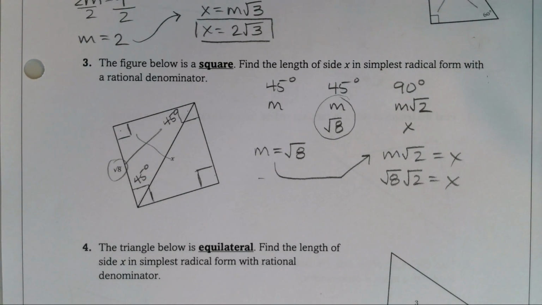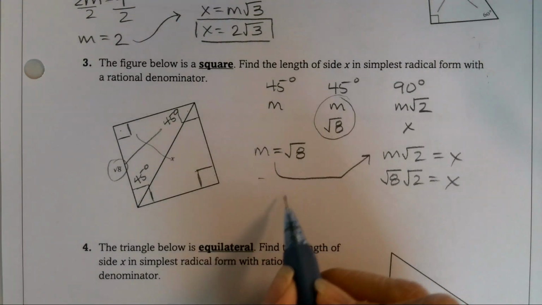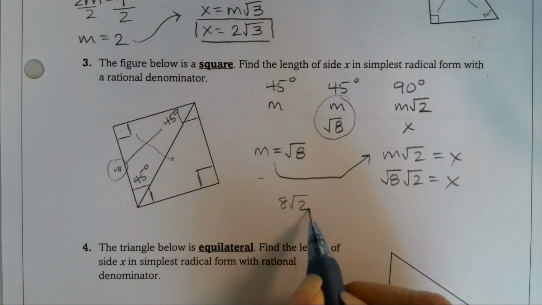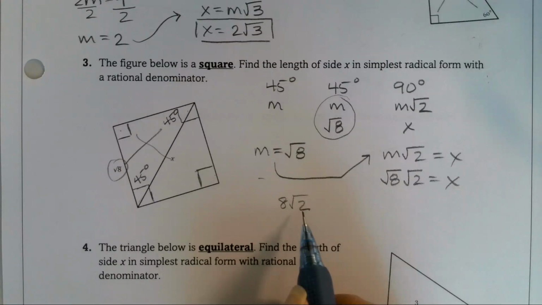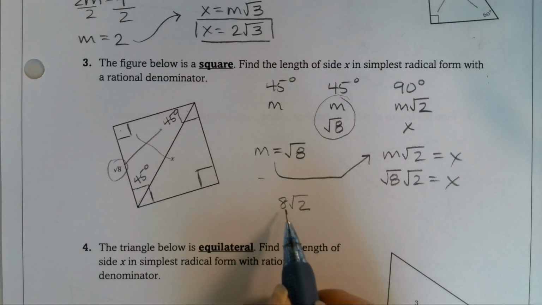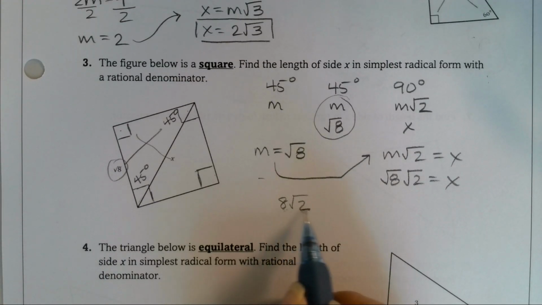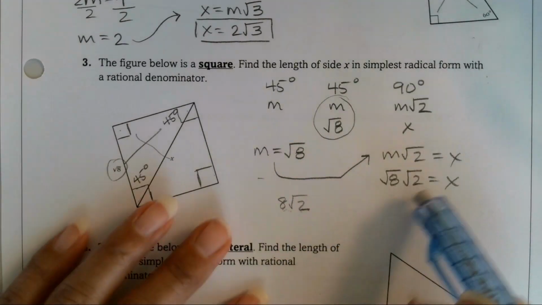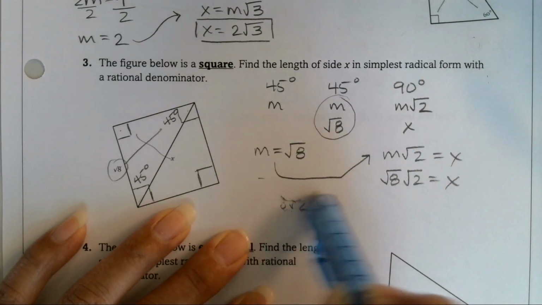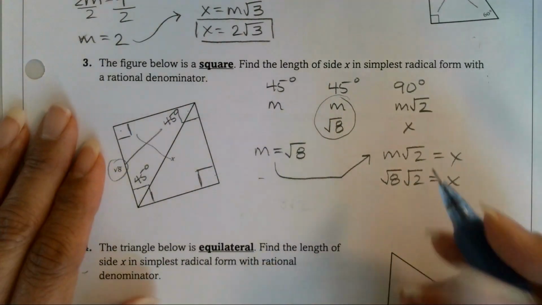Okay. Since both of these numbers are radicals, you can simplify. What I mean by that is if you were doing 8 times square root of 2, you would stop. You wouldn't do anything else. That's a whole number, that's a radical, you can't go any further than that. But since they're both radicals, you can multiply and put the answer underneath the radical.